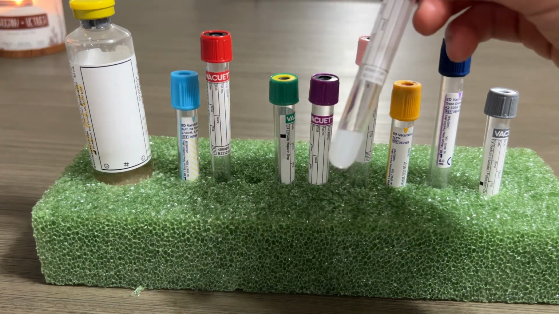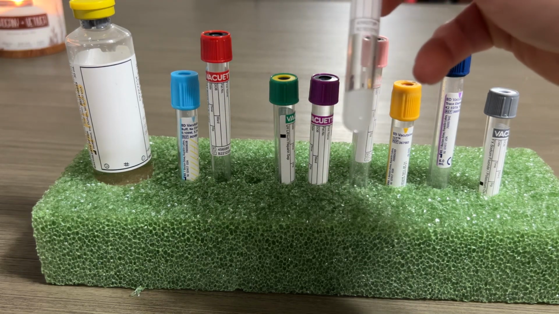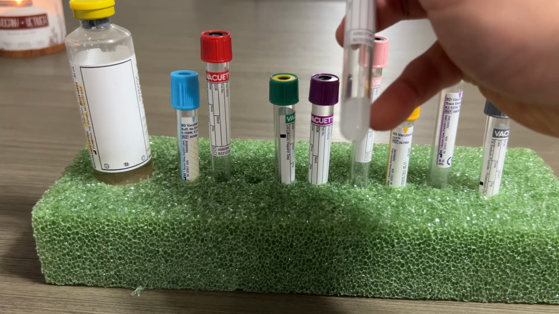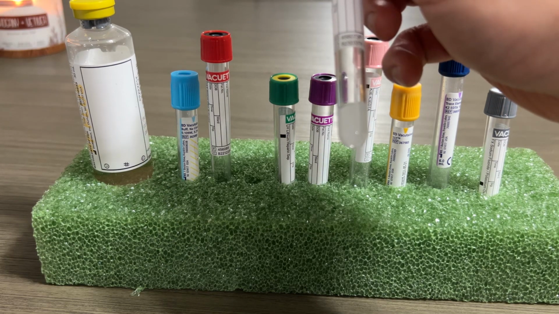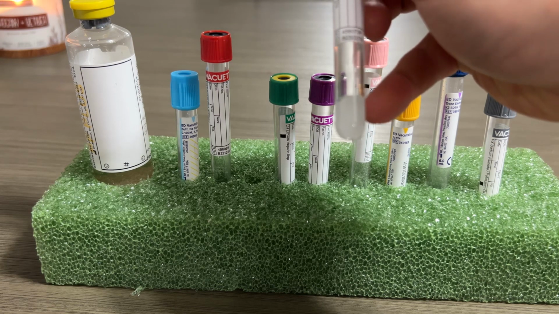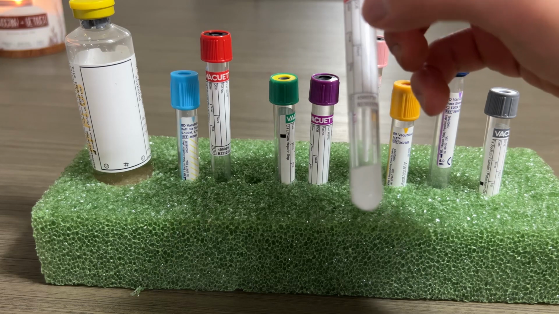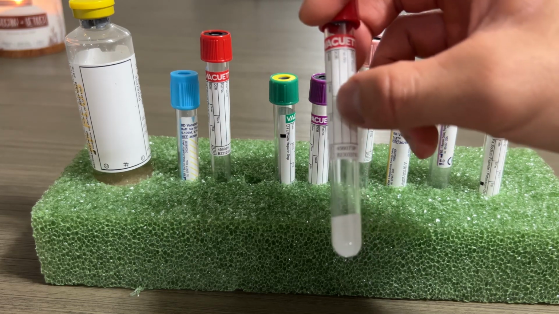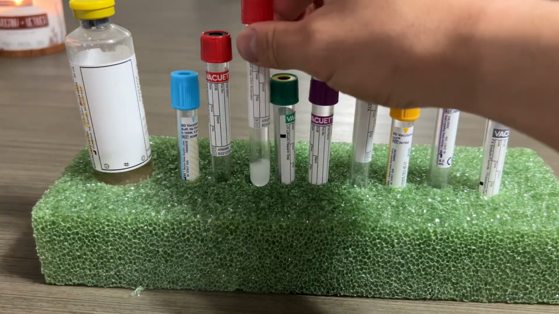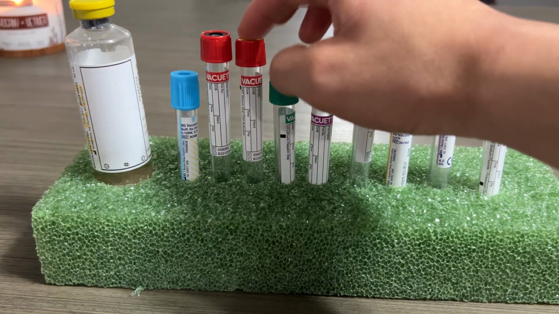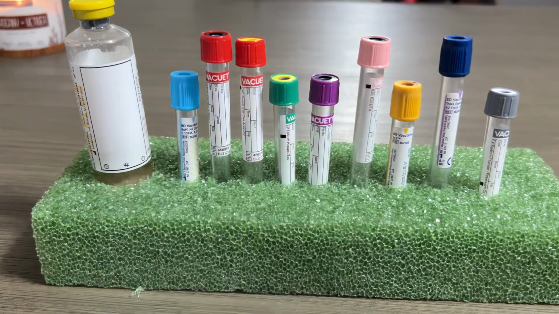So how does this separate serum from the red blood cells? Once you centrifuge it, the red blood cells have the highest density, so they'll go to the bottom. The gel will go into the middle, and then the liquid remaining will be on top, separating it from the red blood cells. And this also has a clot activator. So what do we use the red tubes for? We use them for serum tests. You can use it for blood bank tests as well.